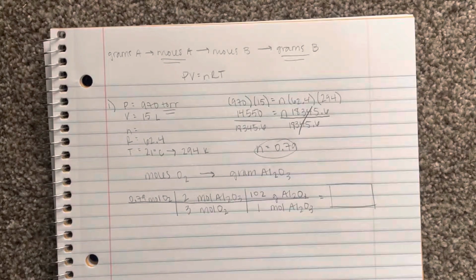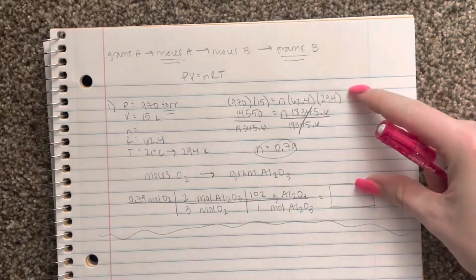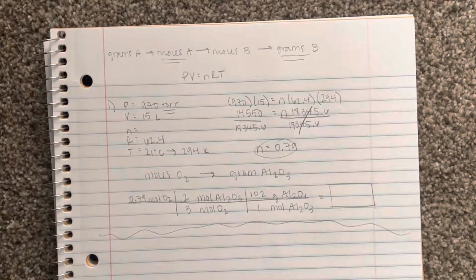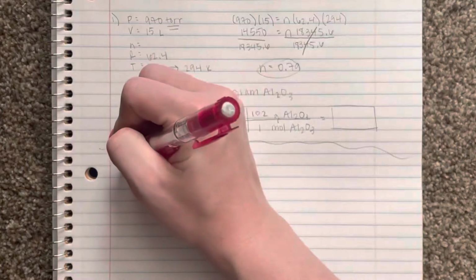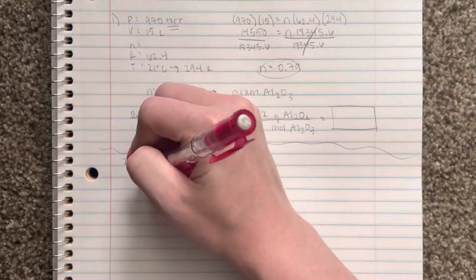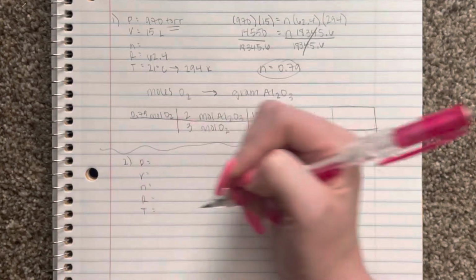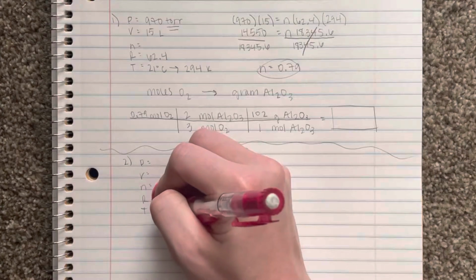Okay, for our second problem on there, we are doing the same type of problem, but we're given different information. So you're always going to start with listing your givens, just like we did in question 1. Temperature says 25 degrees Celsius.